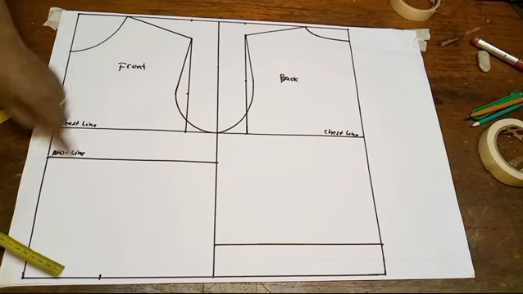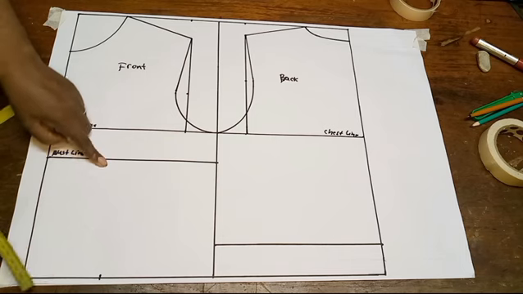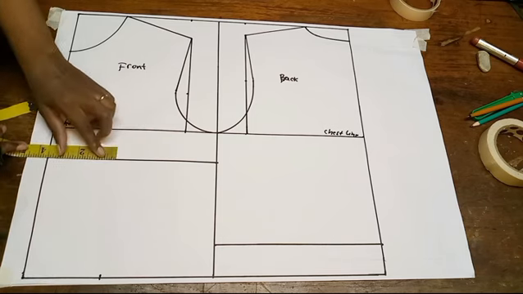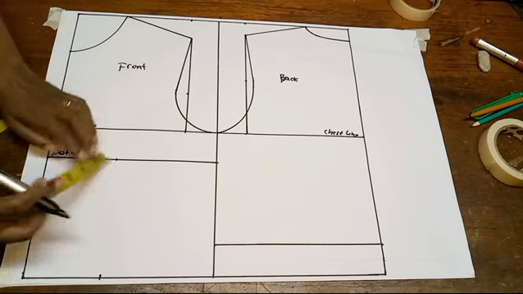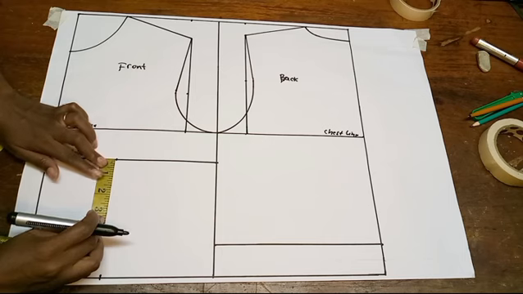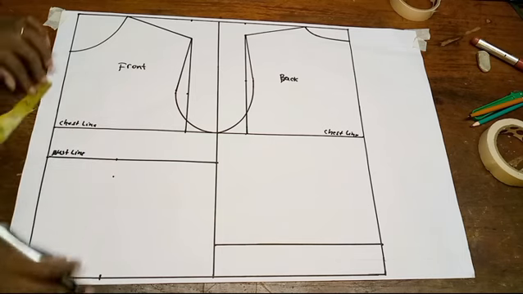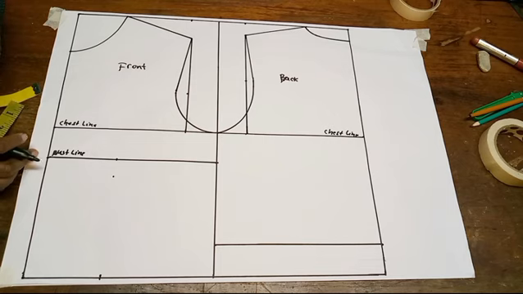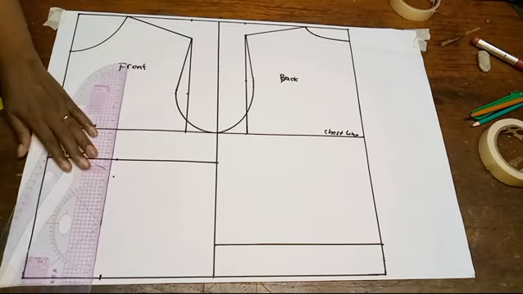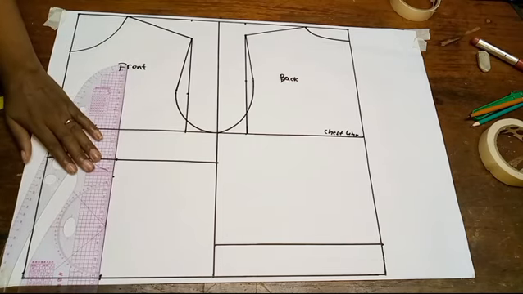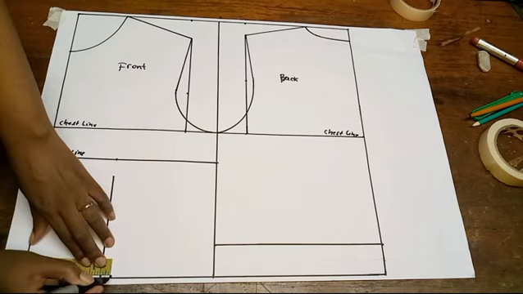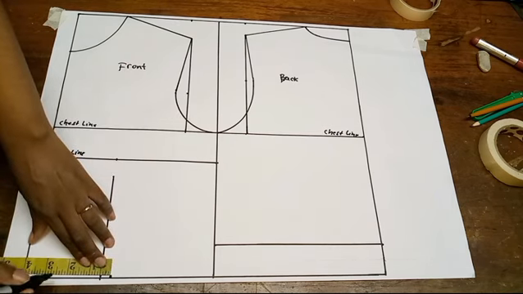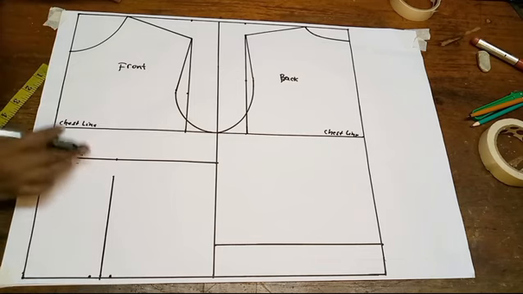This is my bust point. From shoulder to bust point, okay? I will mark my 3.5 inch here, from this bust line or bust point. From this point, I will go down by 1 inch like this. And connect like this. I will open my dart by 0.5 inch on both sides like this and mark. I will use my straight ruler to connect.